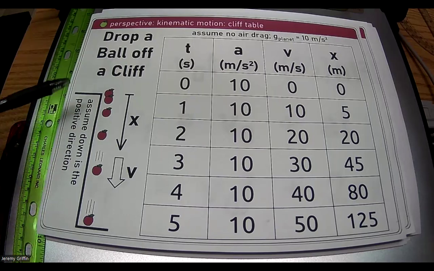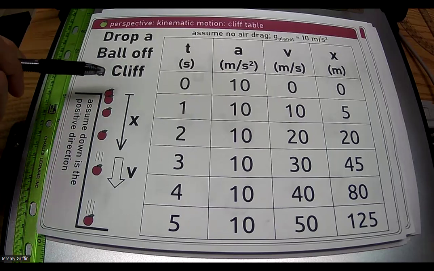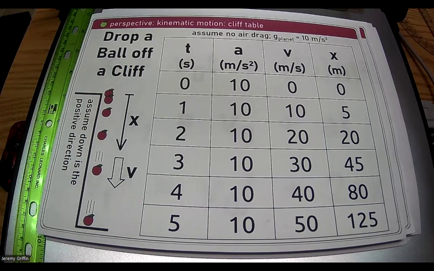So here's my leaky faucet again. Blip, blip, blip. Here's a bunch of water droplets. They're spreading out.